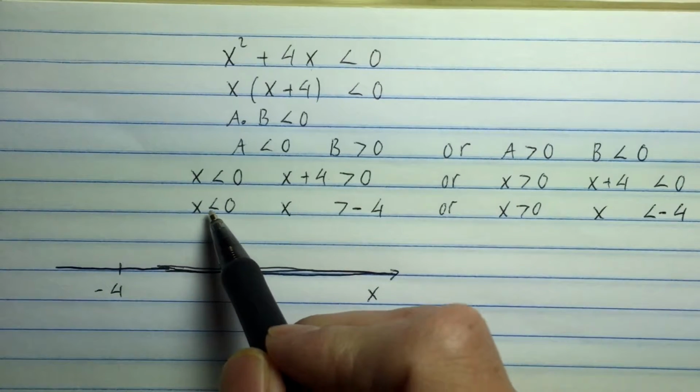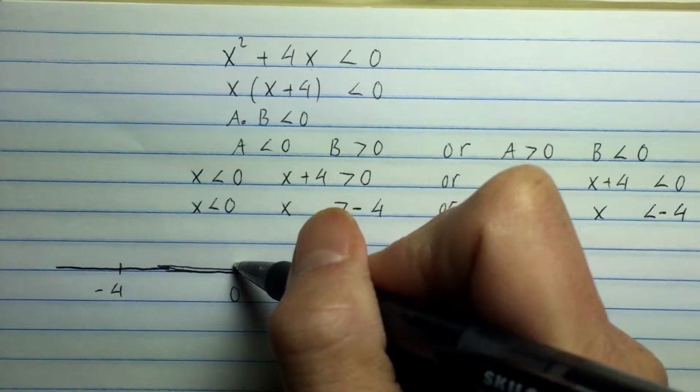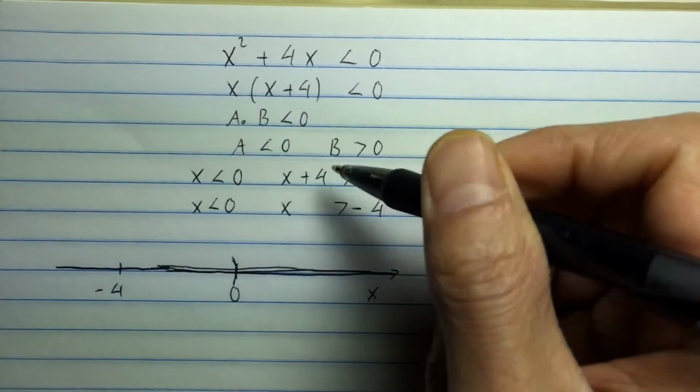So x less than 0, that means any value of x must be less than 0, so from 0 to minus infinity.